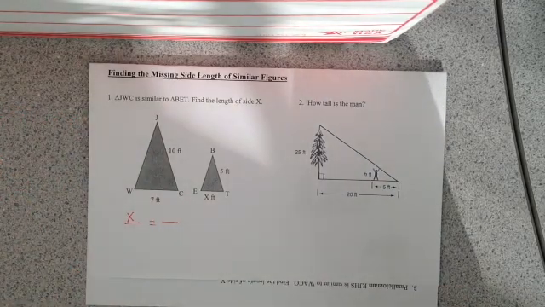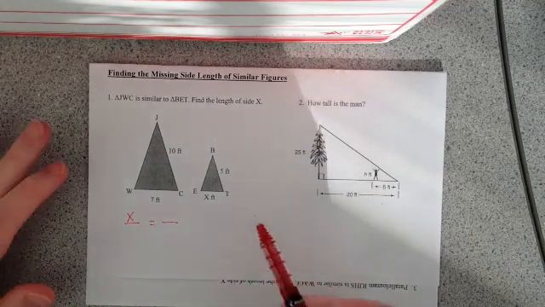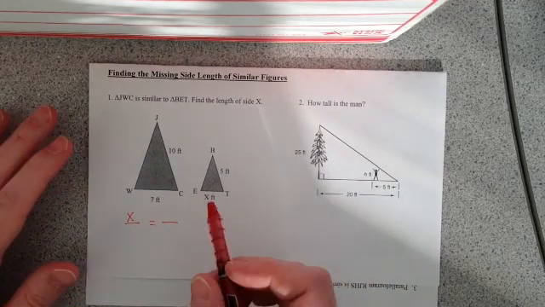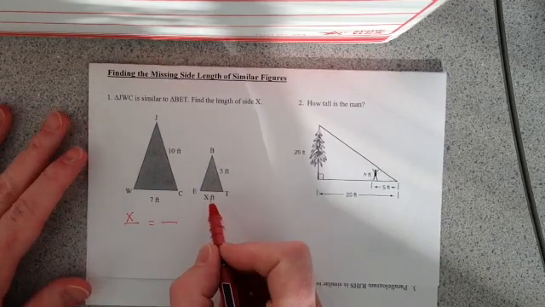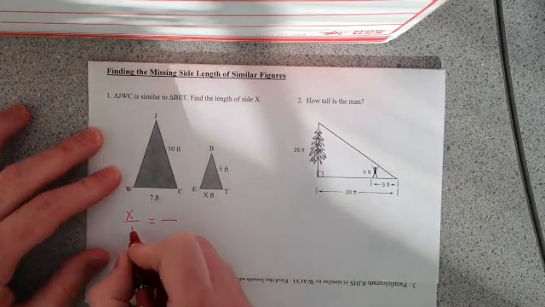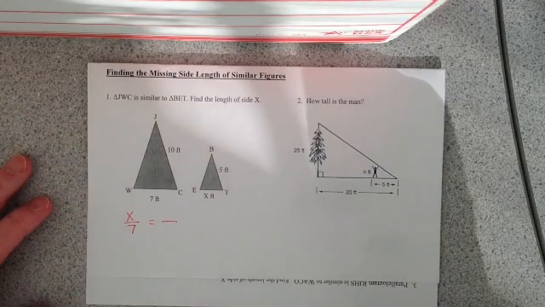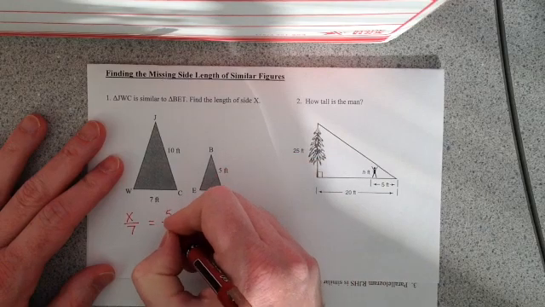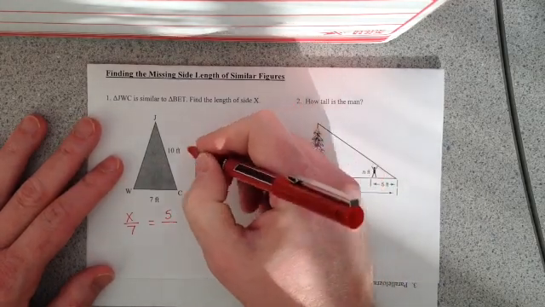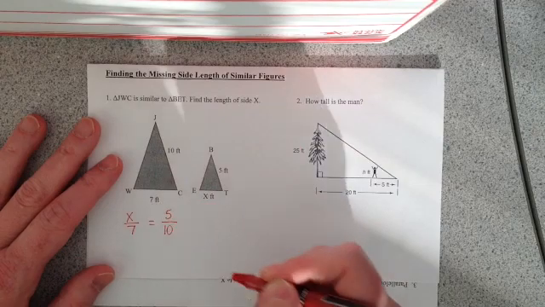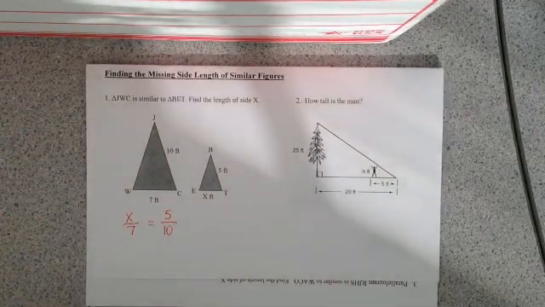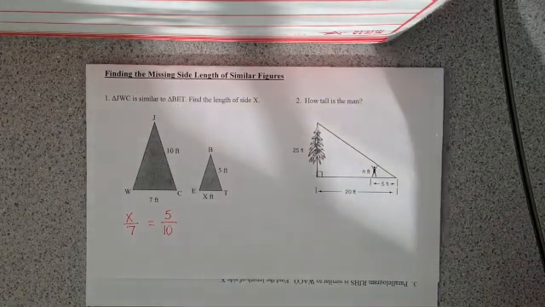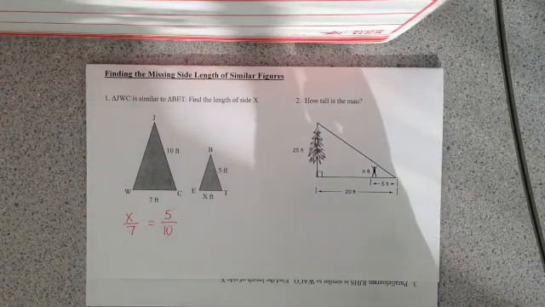Now, the first way I could set up a proportion is to find the side on the other triangle that is corresponding to x. And if we look here, it's 7. So now the x is on top, so the 5 has to go on top. And then the 5 corresponds to 10, which goes on the bottom. Now, you might be thinking to yourself, Mr. Cohens, that's not the only way you can set up that proportion. And you're exactly right. There's another way I could set up a proportion.